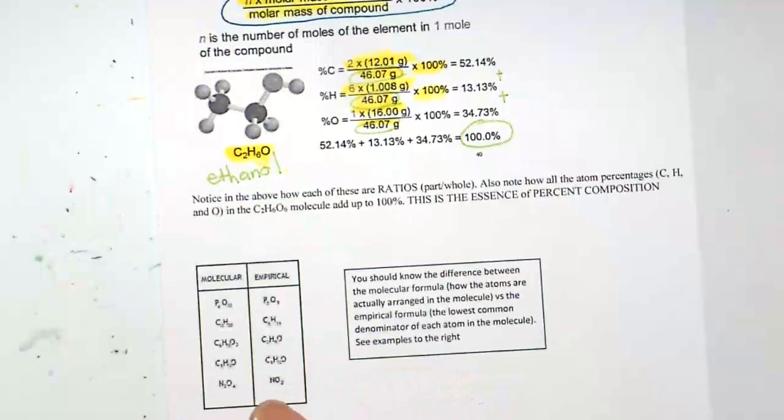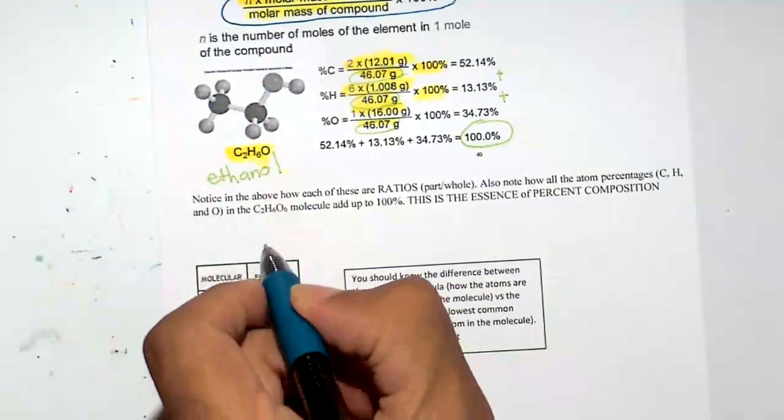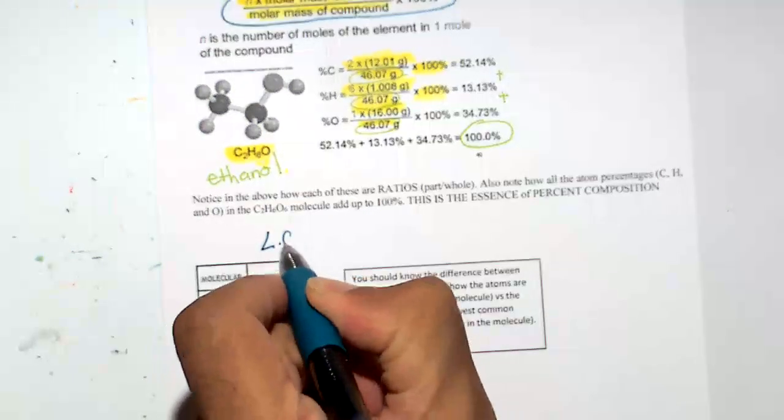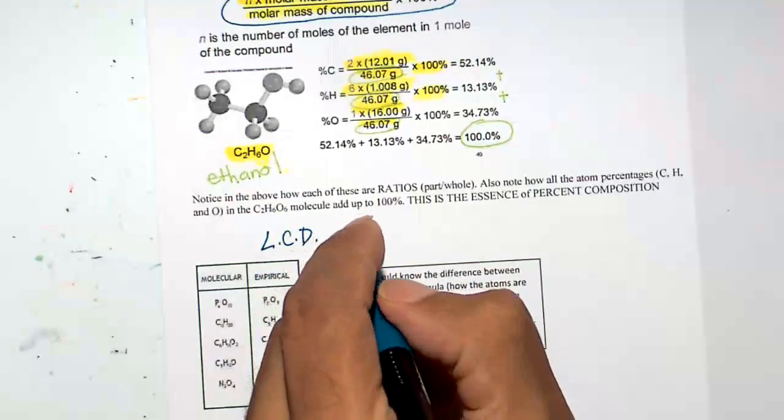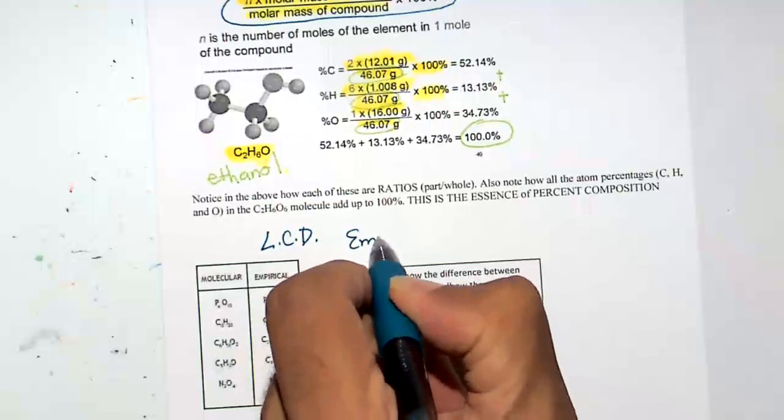All right, we have molecular formula and empirical formula. And this is just very simple. The empirical formula is the lowest common denominator, reduced. Think of the empirical formula as being the most reduced.